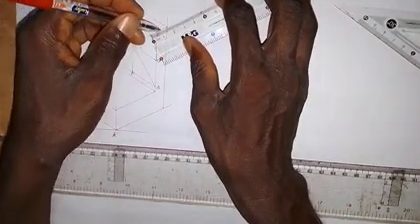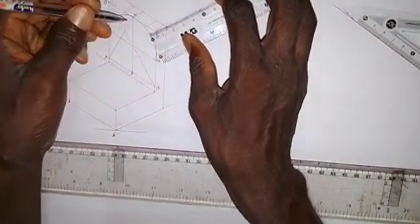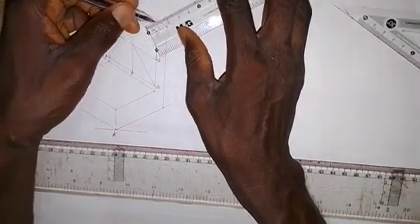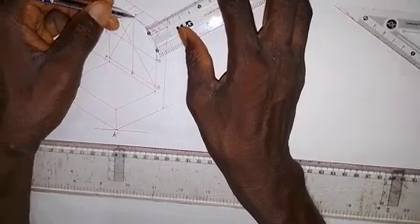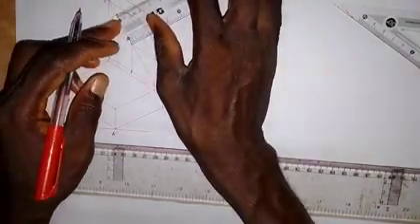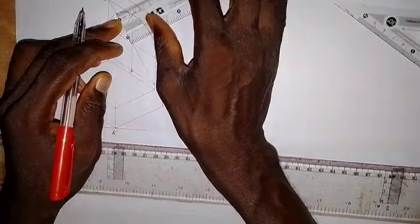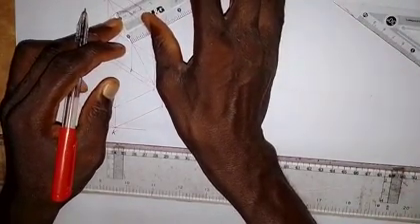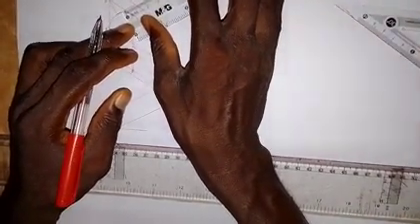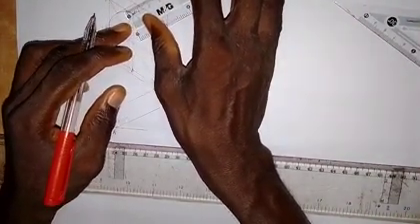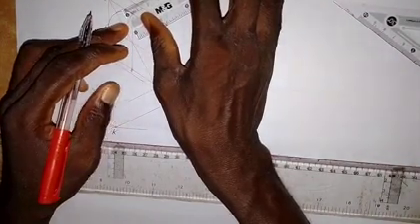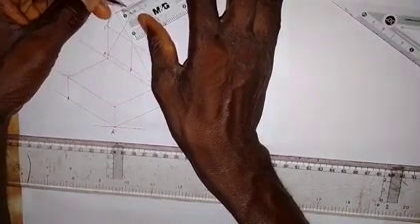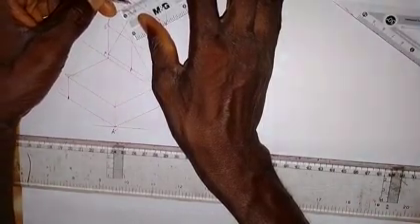So from this point, take 10 millimeters, this is 10 millimeters. Here also I will take 10 millimeters, this is 10 millimeters. Alright, so this is 10 millimeters from here to here. Then coming here, if I take 10 here, alright, I'll just come forward a bit, so I'll take 10.